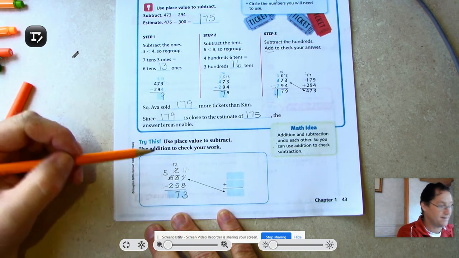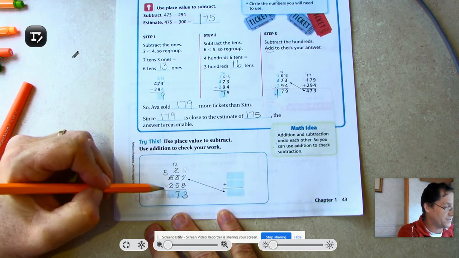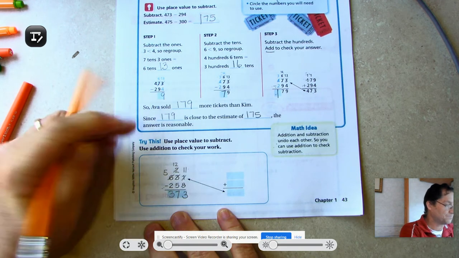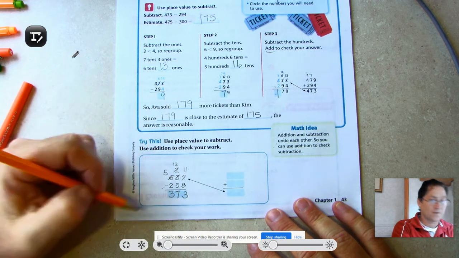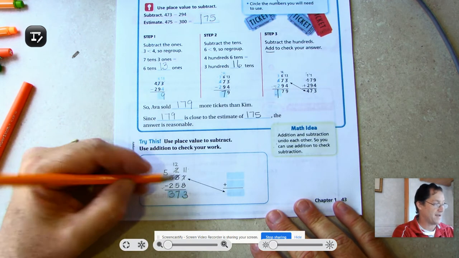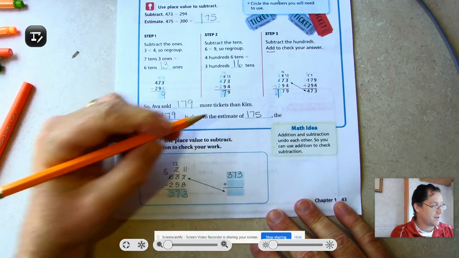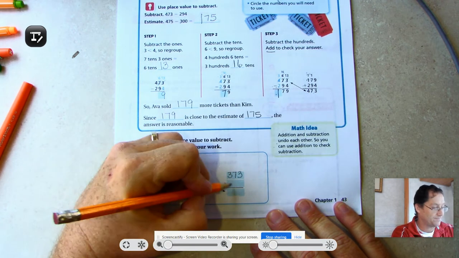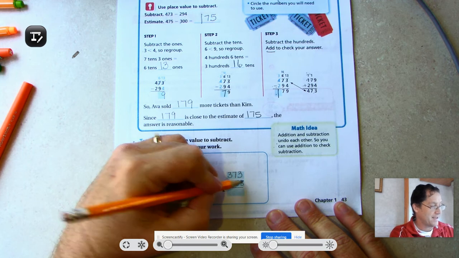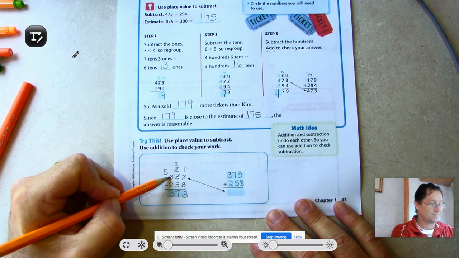And step 3, subtract the hundreds. 5 take away 2 is 3. Now, we're going to check our answer by adding. So my answer was 373. I'm going to add what we took away, and it should give me 631.